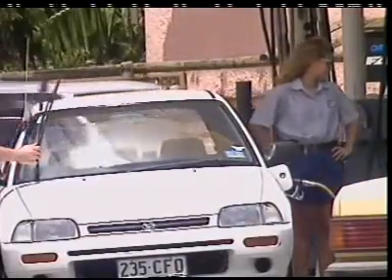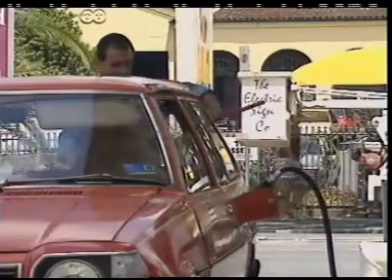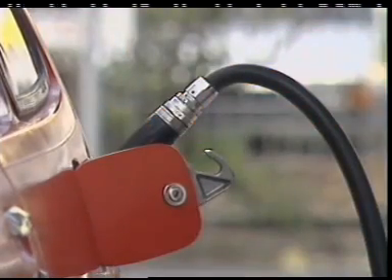The evaporation of automotive fuel is a major source of hydrocarbon emissions. The rates of evaporation are higher with petrol than diesel because petrol is more volatile.